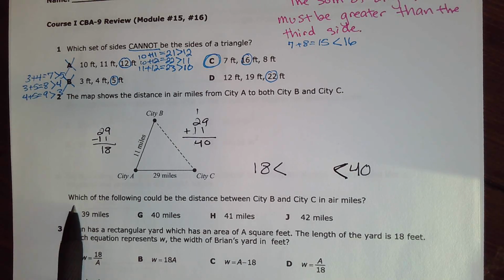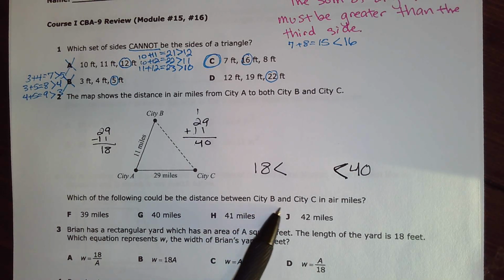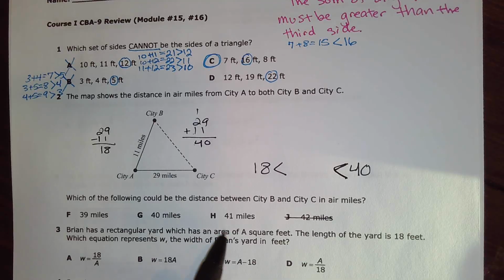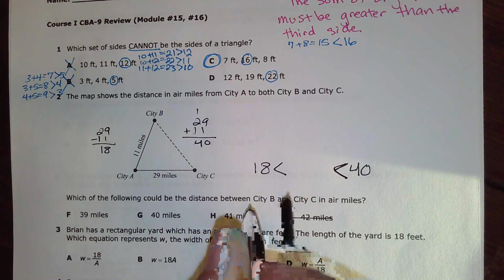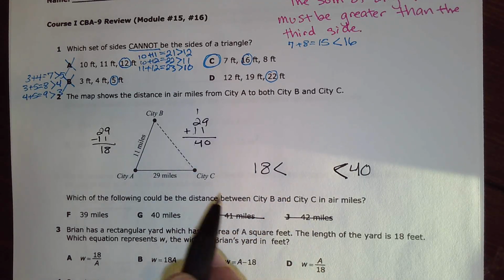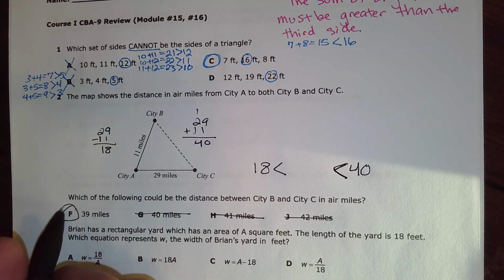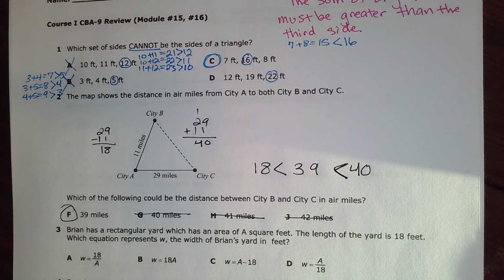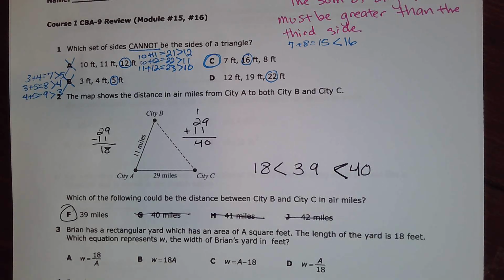Then we look at our question, which of the following can be the distance between city B and city C in air miles? Well, it can't be J because 42 is greater than 40. Can't be H because 41 is greater than 40. It can't be 40 because 40 is equal to 40. We're looking for a number that is less than 40. So our only answer choice here is 39 miles. And that statement makes sense. 39 is greater than 18, but is also less than 40. All right, let's keep going.